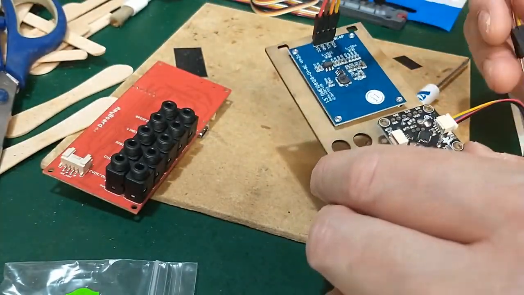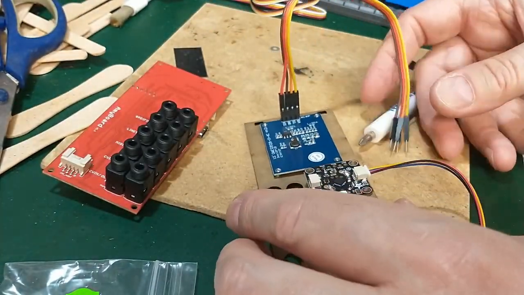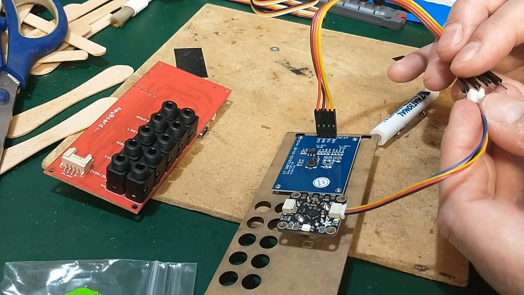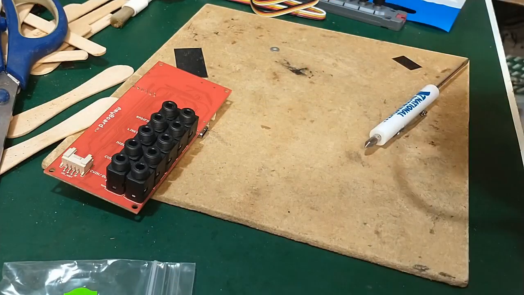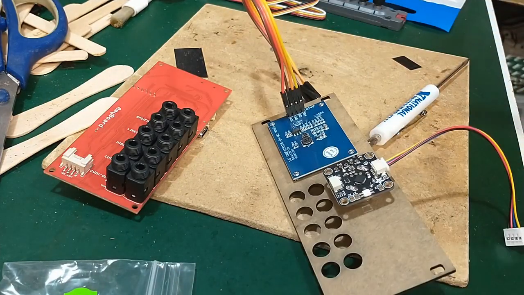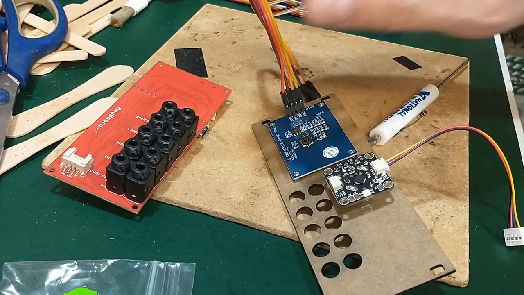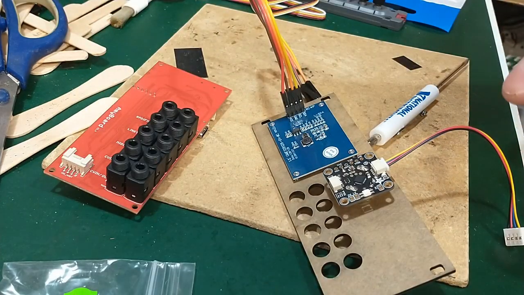Right, so now I should be able to connect that into there. So I'll have a go at that, and after I've done that I'll put the board on as well.